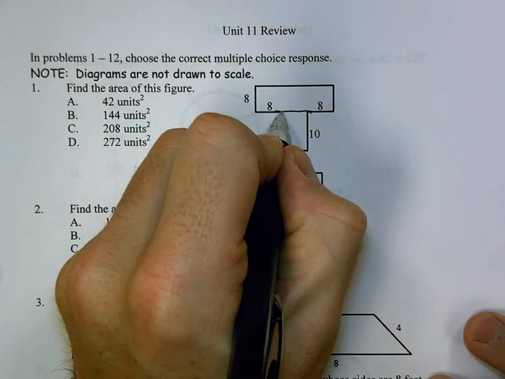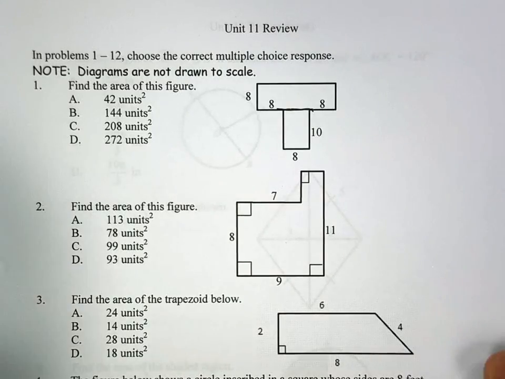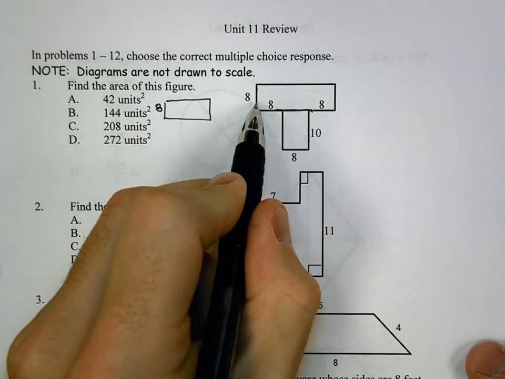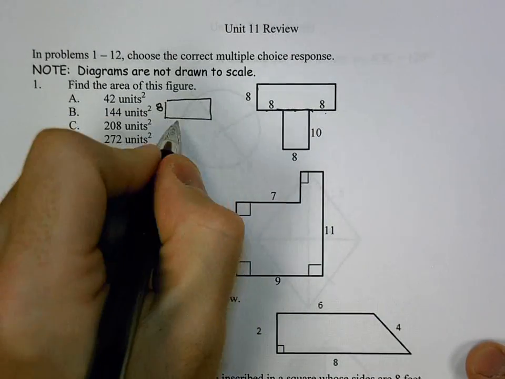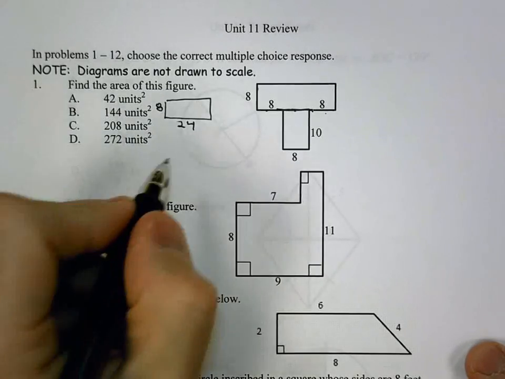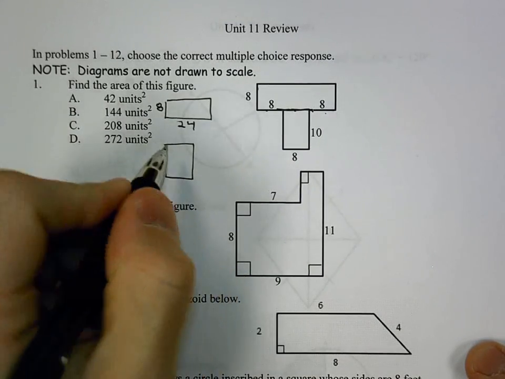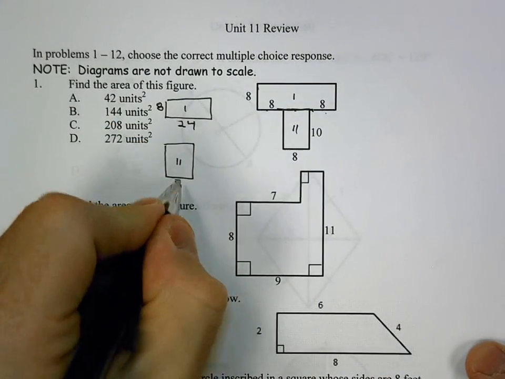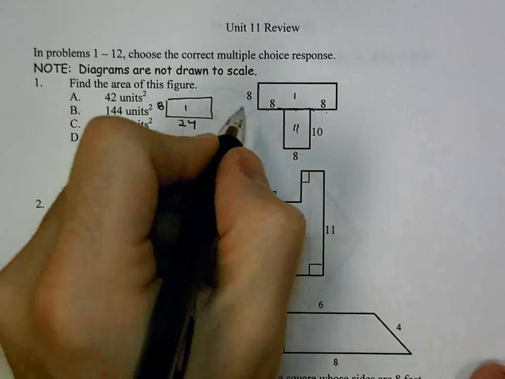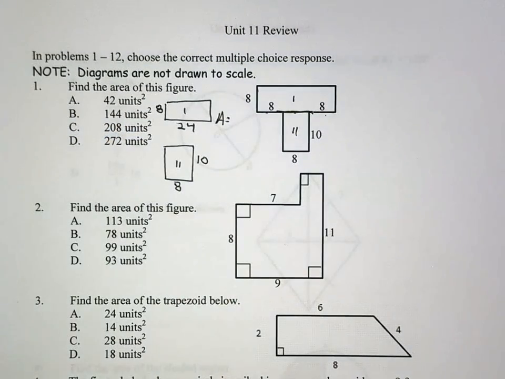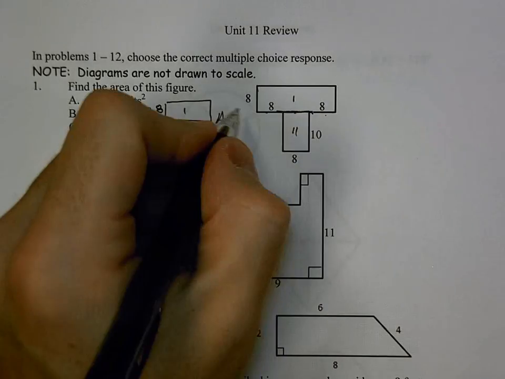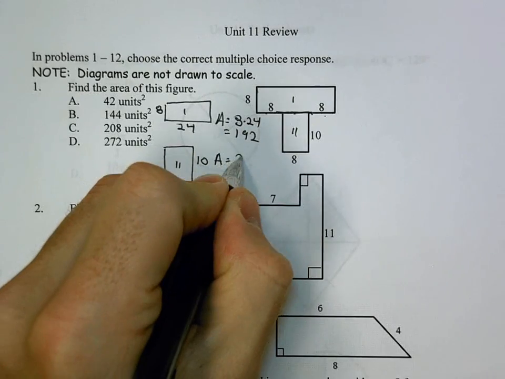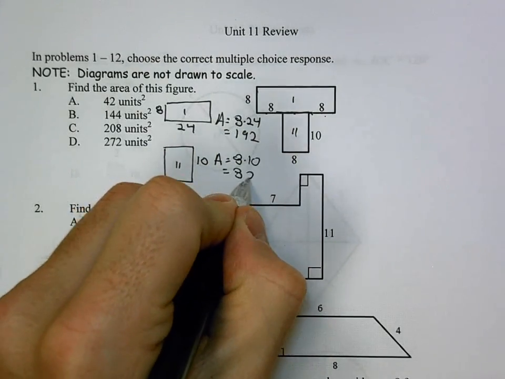So if I cut it here, it gives me two rectangles. The first rectangle has 8 as a height, and it would be 8, 8, and 8, or 24 as a base. And then it has the bottom rectangle, we could even number these if we needed to, which is 8 by 10. So when I look to find the area of each of these, for the first one it's going to be 8 times 24, which is 192. The second one is 8 times 10, or 80.